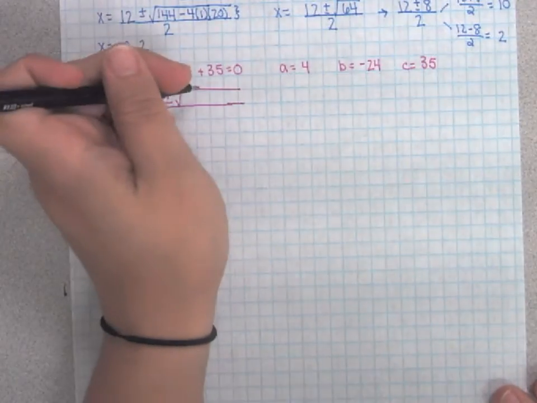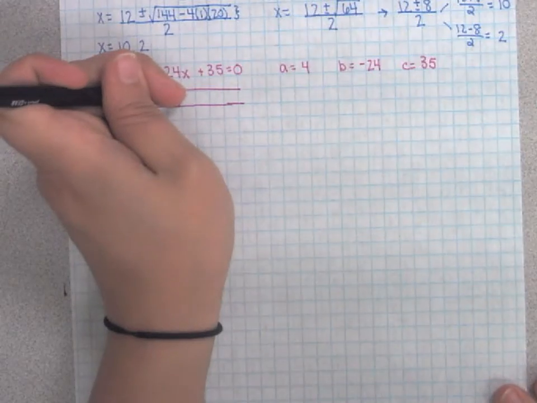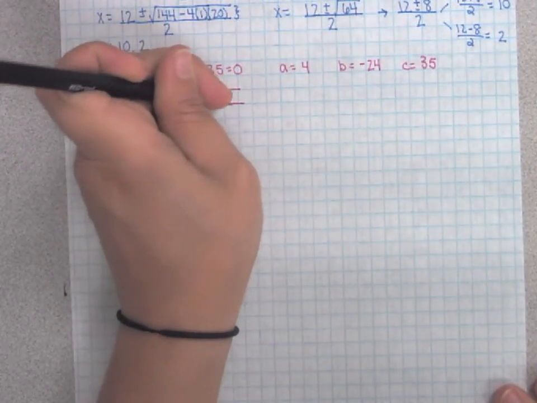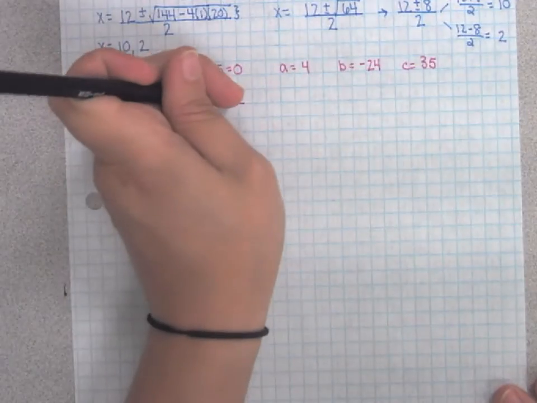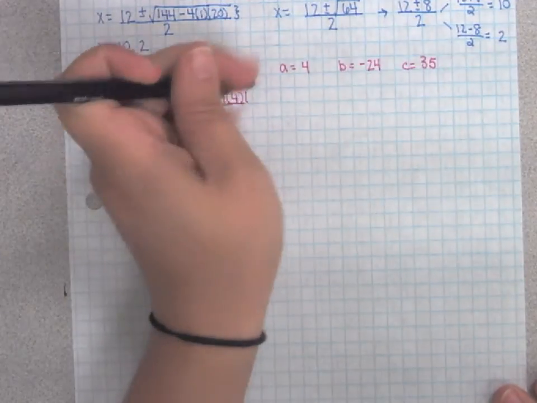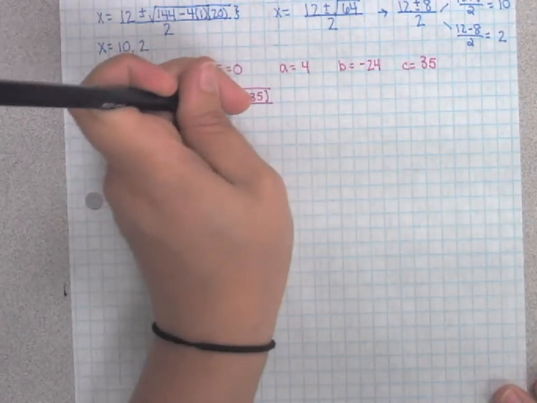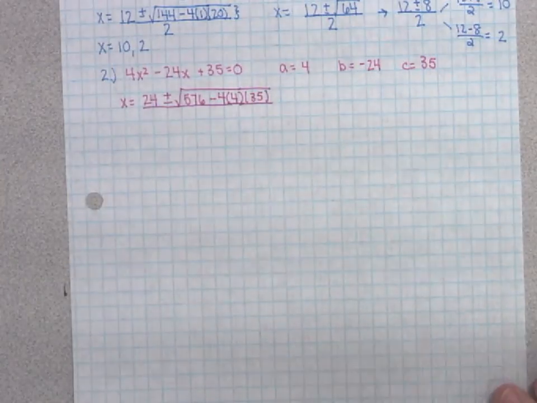What is 24 squared? Minus 4 times 4 times 35. All over 2 times A, which is?